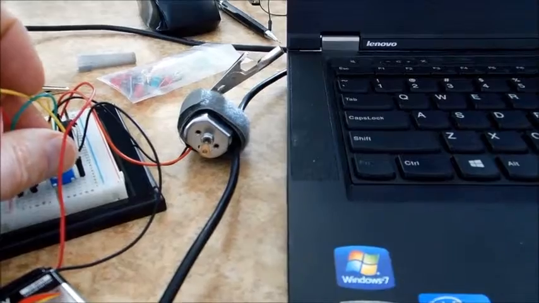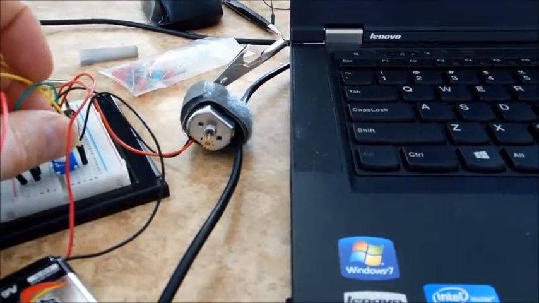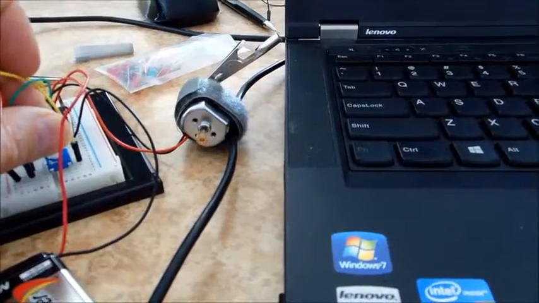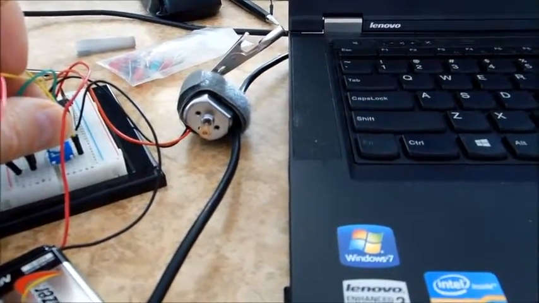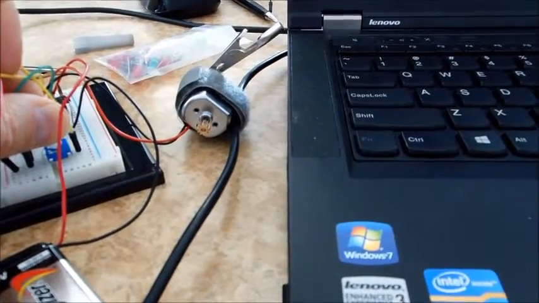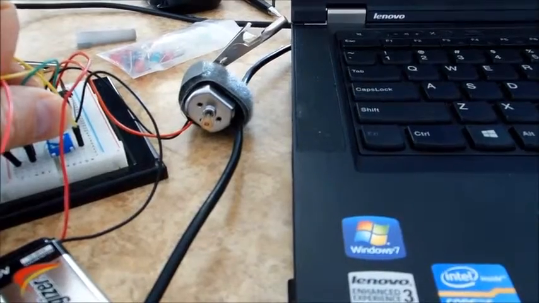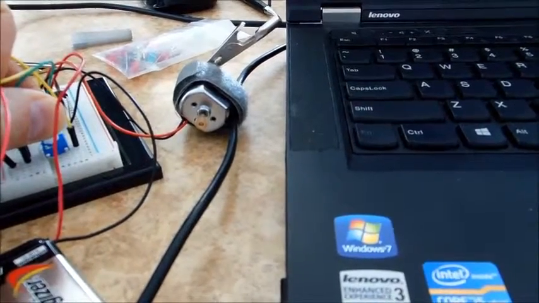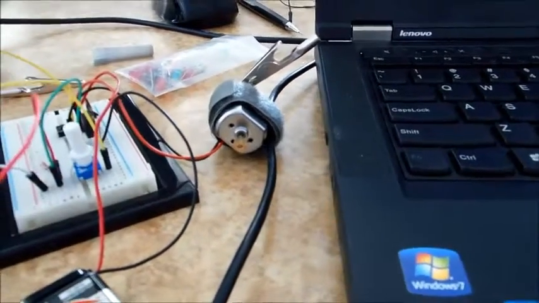But that's the third objective. And with no cap, it still starts running there. It just starts barely moving at about 0.2 of a volt. So the cap apparently didn't weigh it down that much. Alright, that's lab 5.